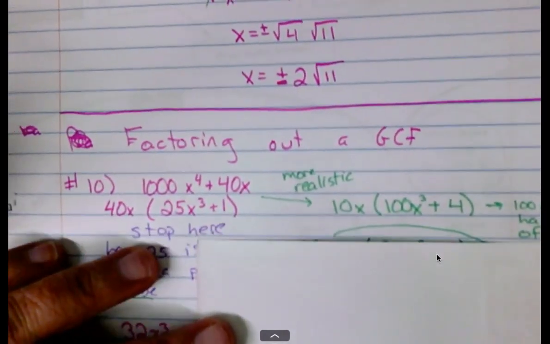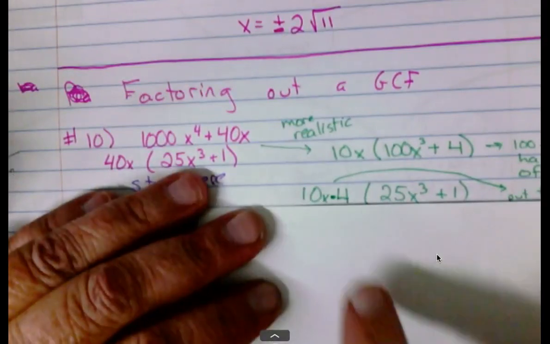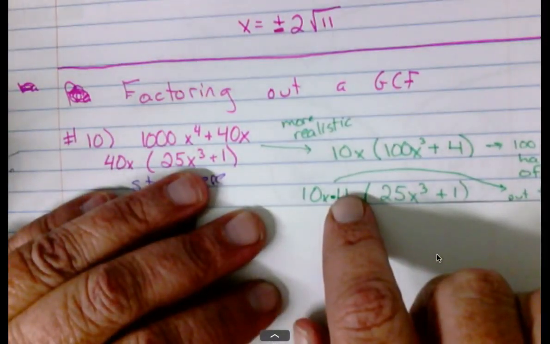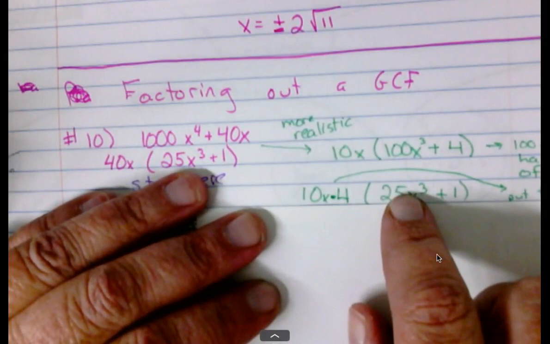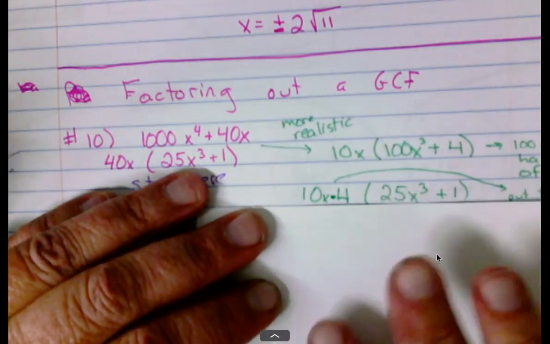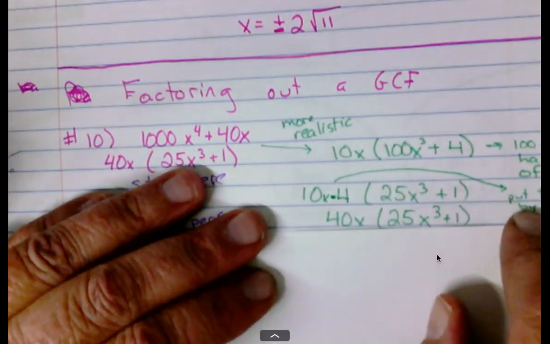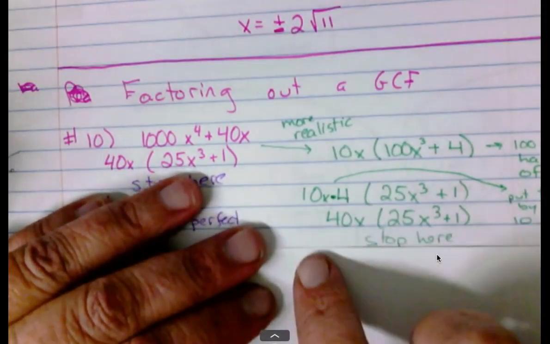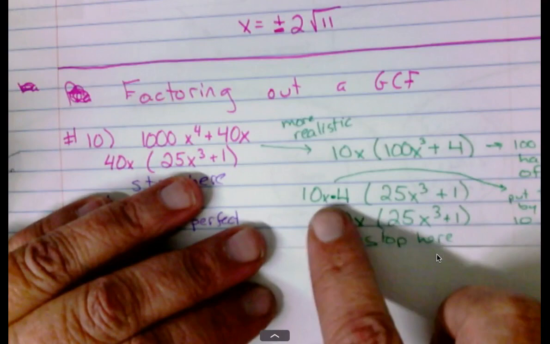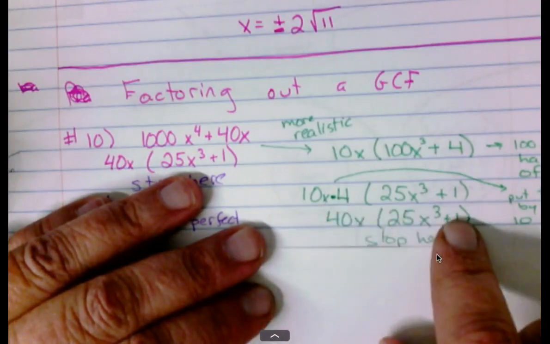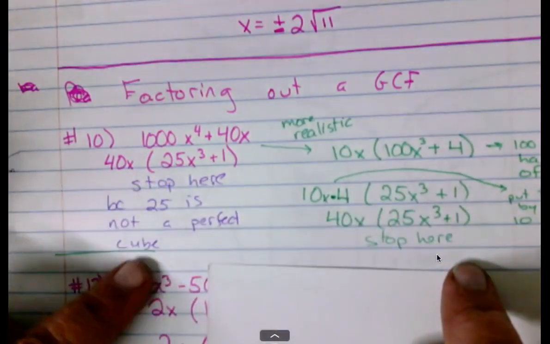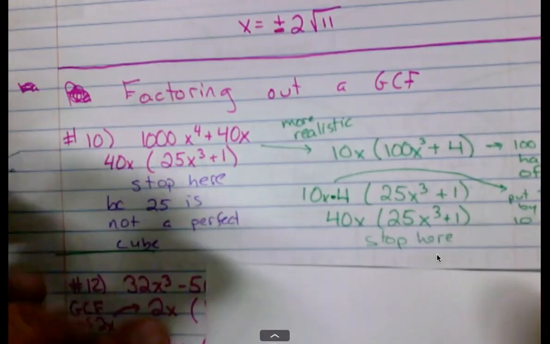So now I've already factored out a 10x, but I also have to factor out a 4. That gives me 25x to the power of 3 plus 1, and I put the 4 outside by the 10. Now I have 40x, because I multiplied those, times 25x to the power of 3 plus 1. And I stop here because there's nothing else I can do with that.